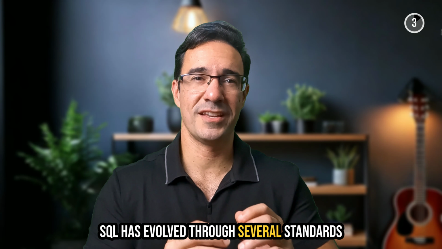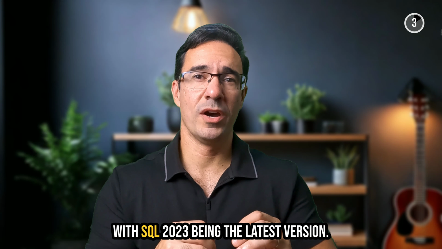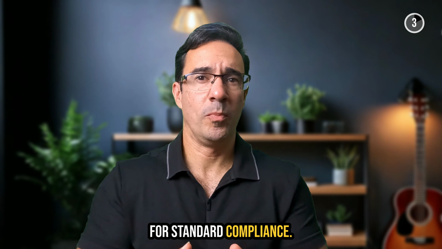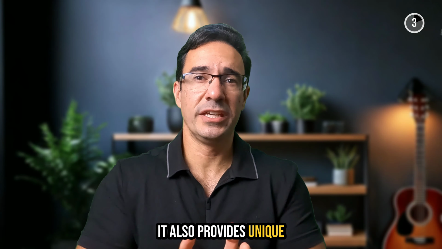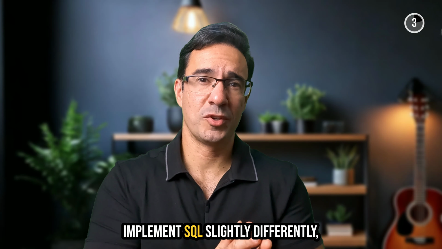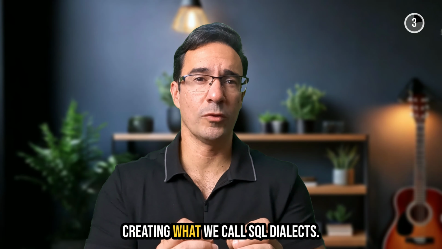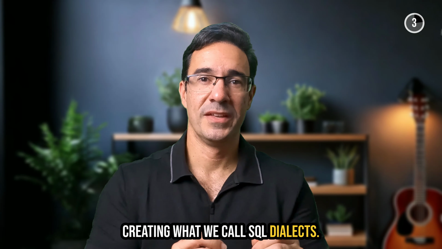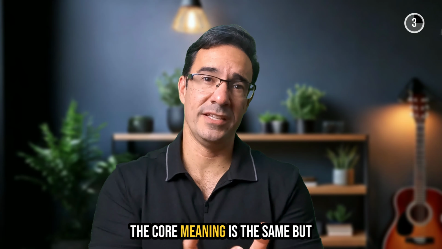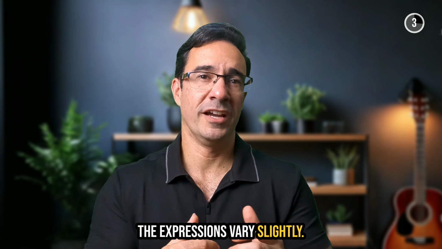SQL has evolved through several standards, with SQL 2023 being the latest version. While Postgres aims for standard compliance, it also provides unique extensions and improvements. Different database systems implement SQL slightly differently, creating what we call SQL dialects. Think of these like regional accents in a language. The core meaning is the same, but the expression varies slightly.